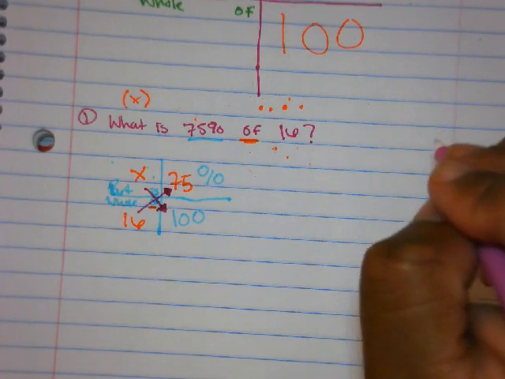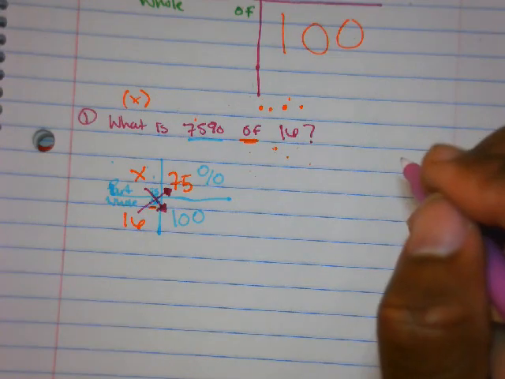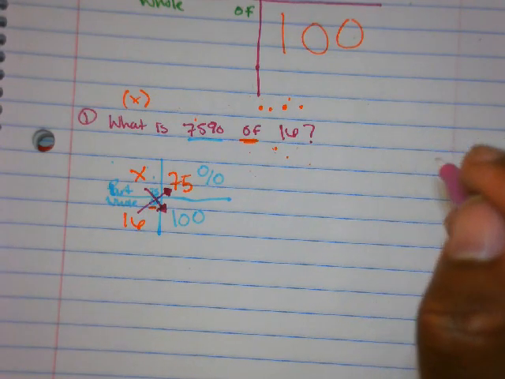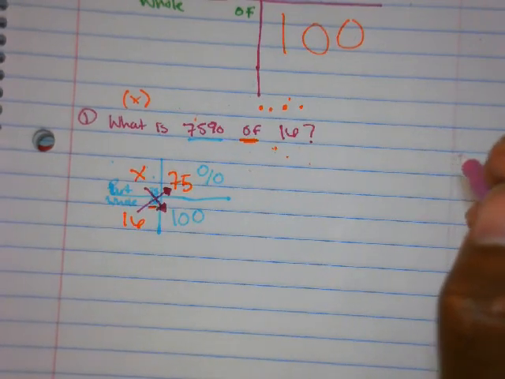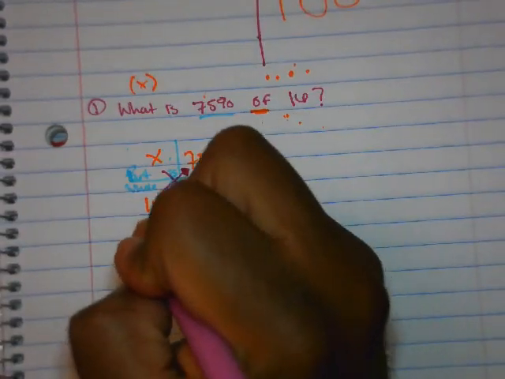Josh, what is X times 100? Any number times X is that number X. So what's X times 100? Good. 100x.